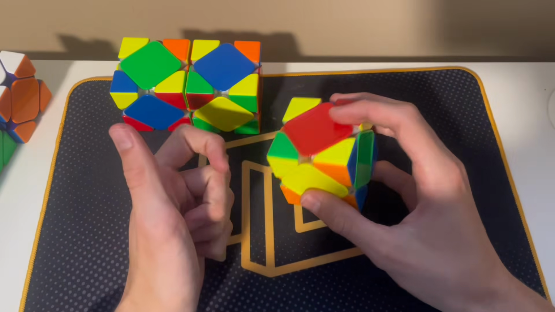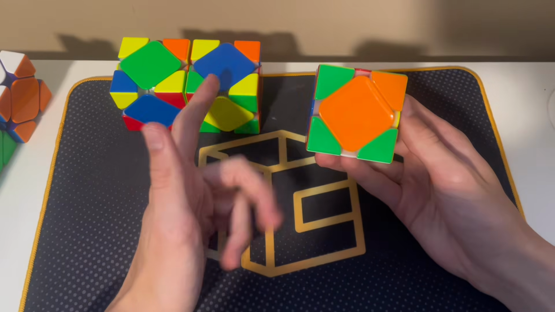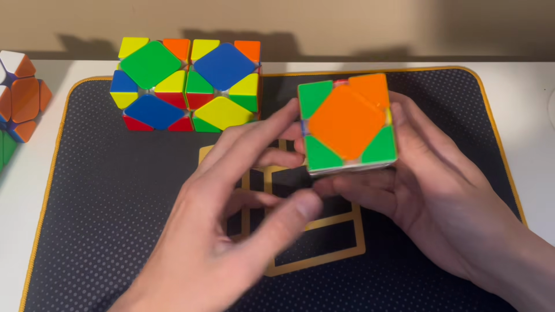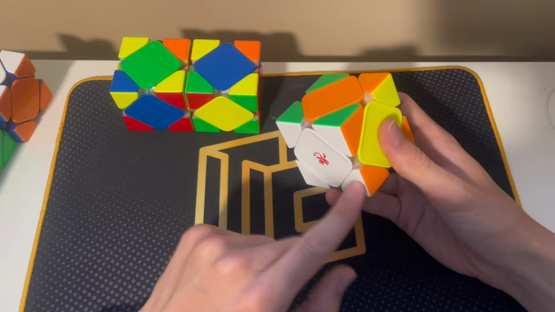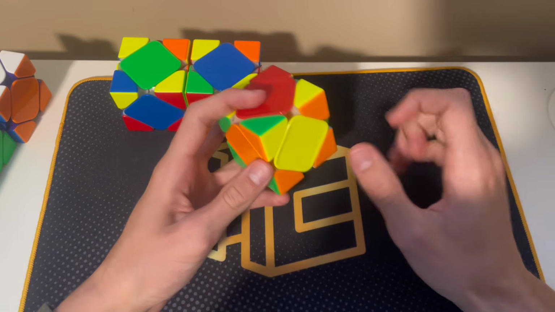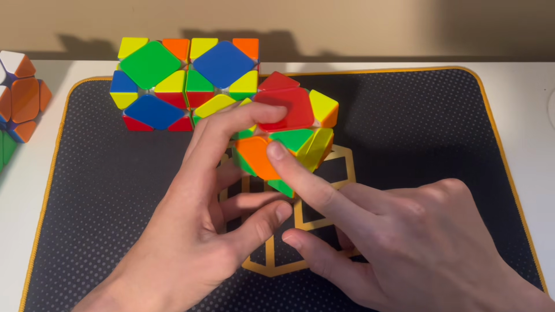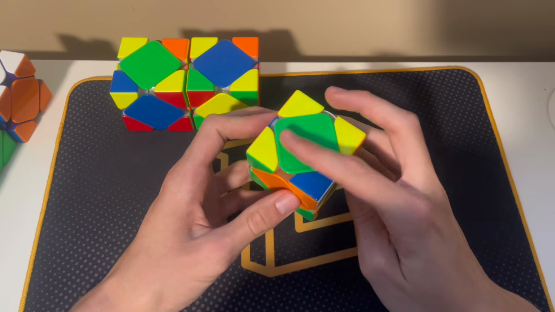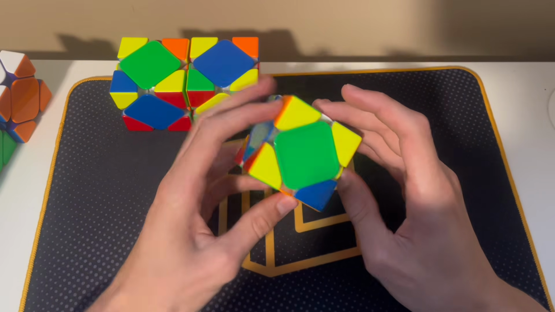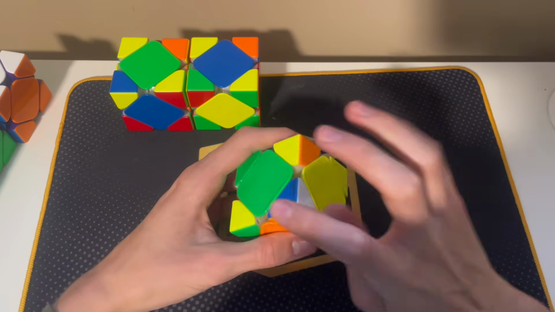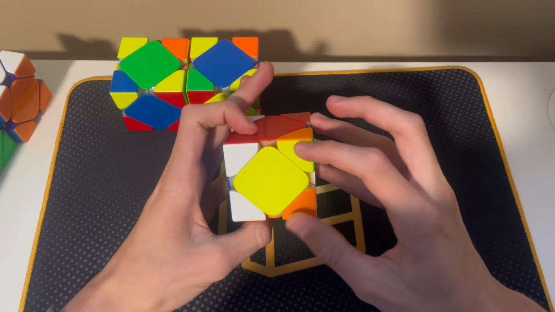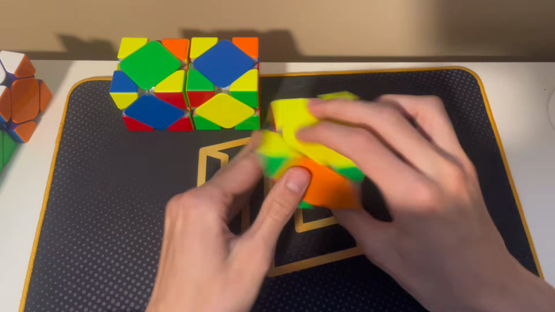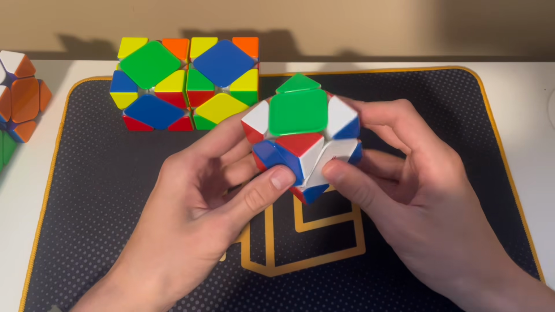This next alg is a bit awkward. It's very fast, but it's a bit hard to learn at first. We're actually going to hold the layer on bottom for this. And I want you to look at the orange layer here to visualize. So you're going to insert this corner to here. Now we're going to move this out of the way and insert that corner, and then solve the three mover. So one more time.